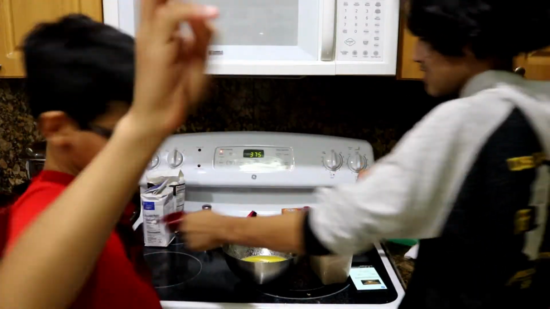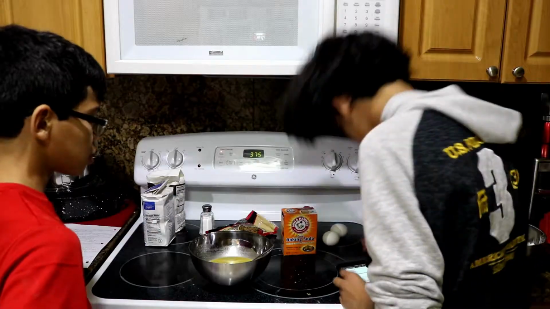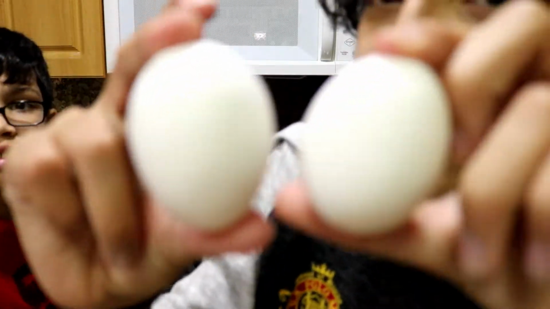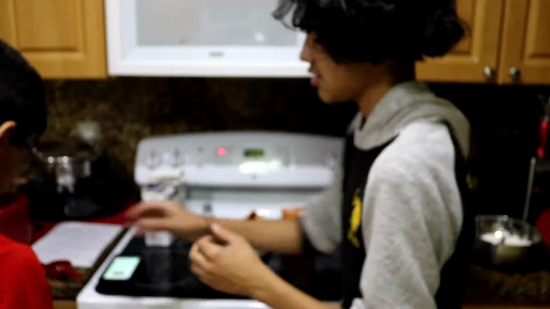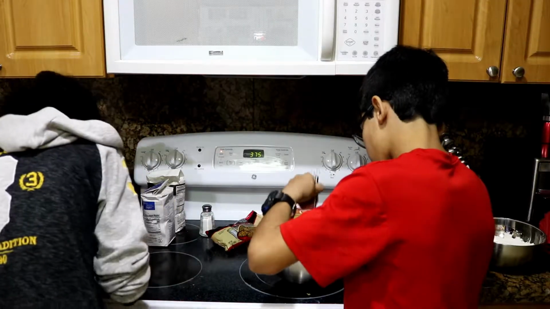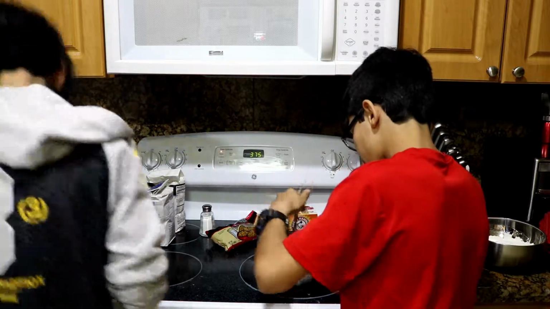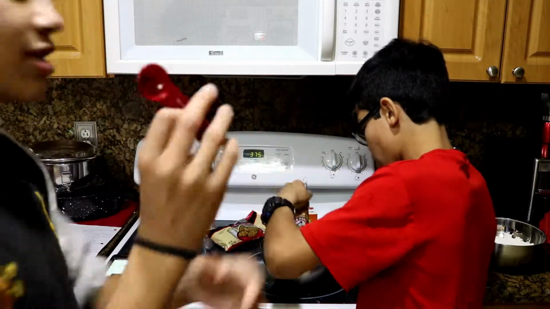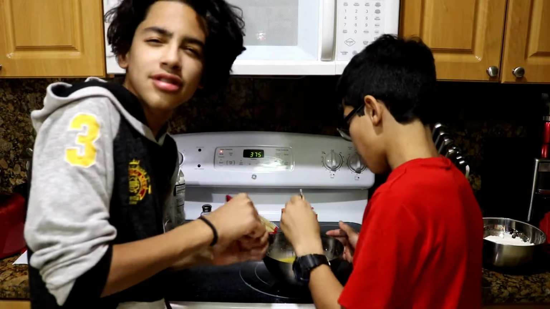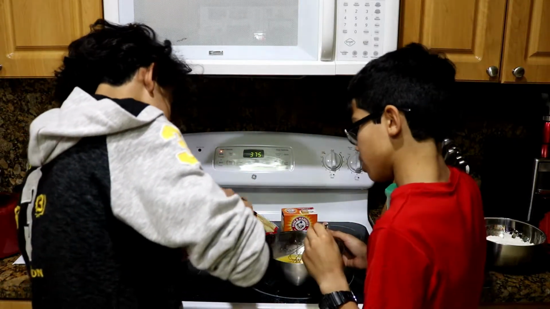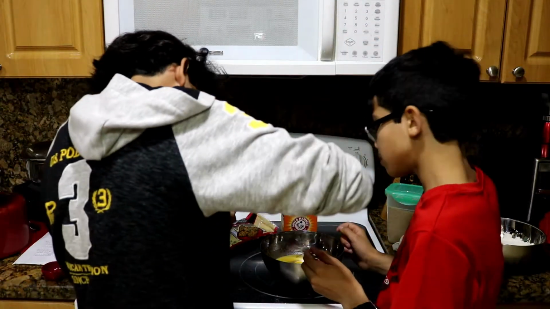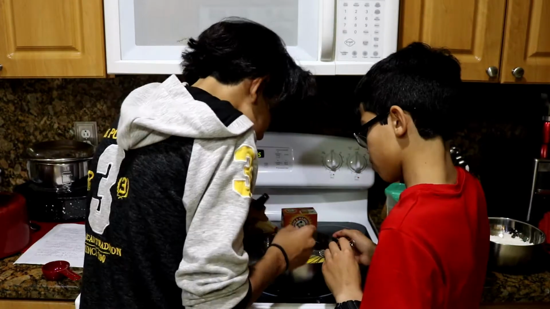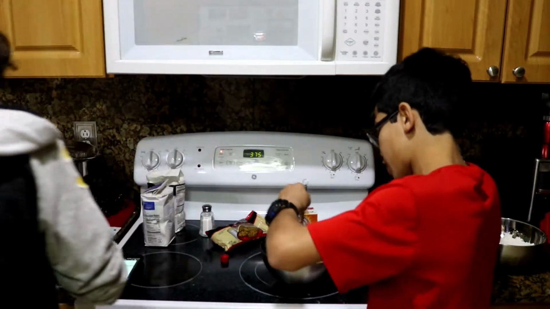Now let's just mix eggs. 2 large eggs. 1 and 2. Now gradually mix the vanilla extract. 2 teaspoons of vanilla extract. We can't mix it yet, I just realized. We need vanilla. 1, 2. Now mix. Stir it.